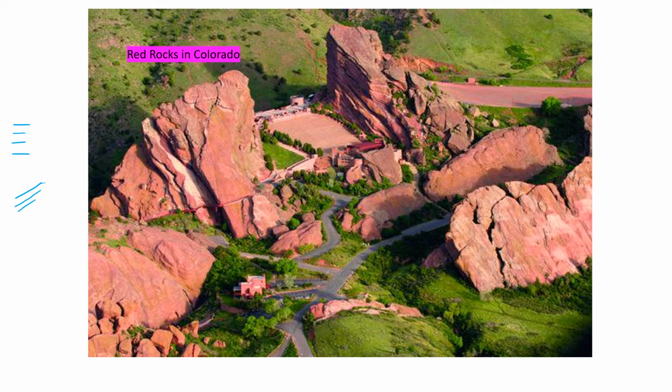If you've been to Morrison, Colorado, outside of Denver, you see these big honking rocks tilted up like that. They're called flat irons, because that's what they look like, I guess, to the pioneers coming out.